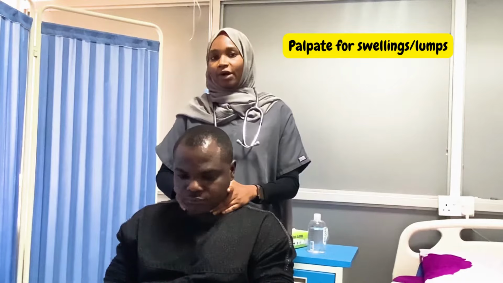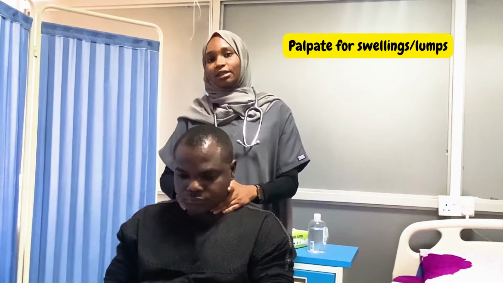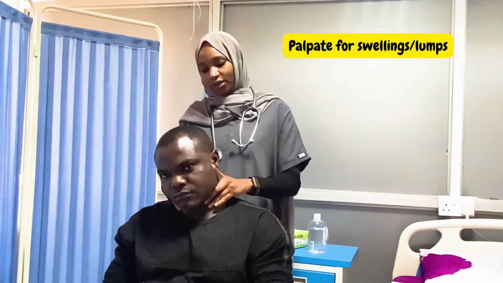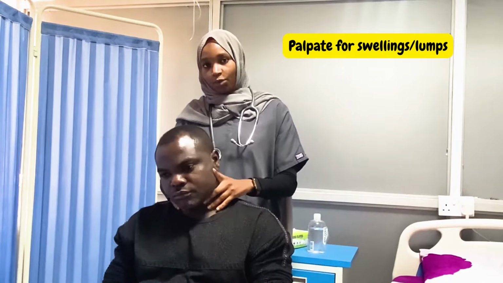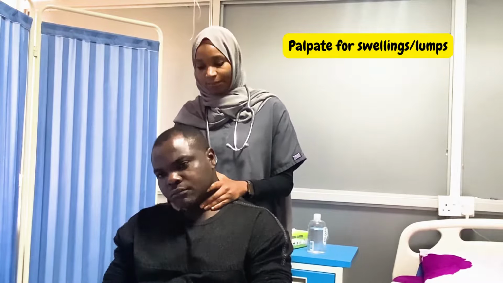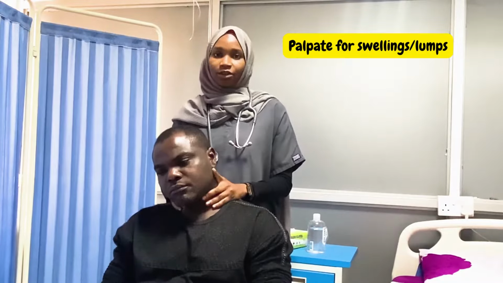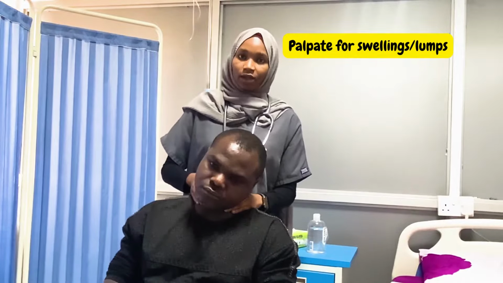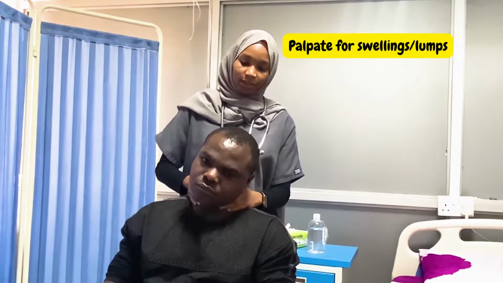To palpate the right side, we have to tilt the patient's head towards the right to relax the neck muscles. So sir, can you please tilt towards your right? Thank you. Then using the opposite hand, we stabilize the neck, and then we rub using the ipsilateral hand. We do the same to the other side. We tilt towards the side that we want to palpate, push the other hand to stabilize, and rub with the ipsilateral hand.